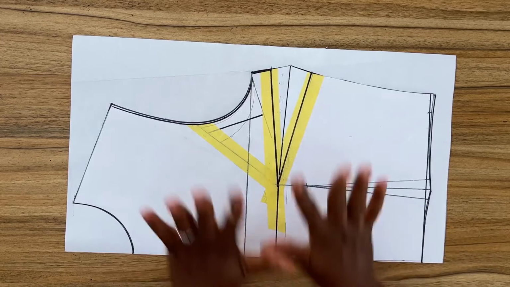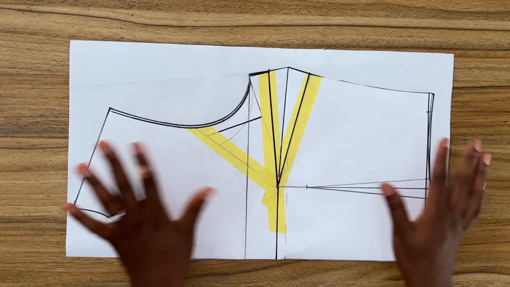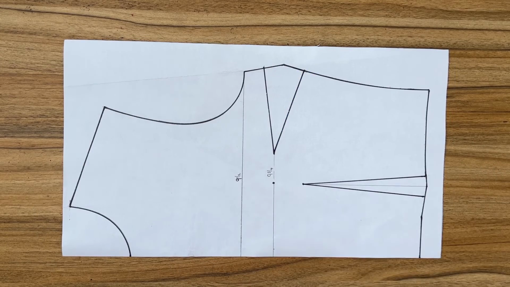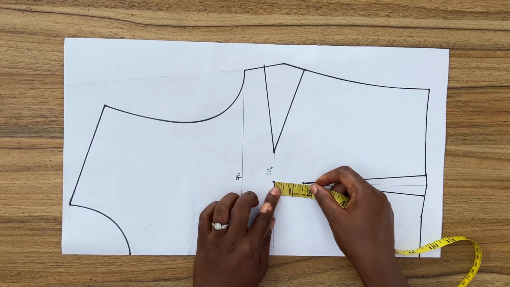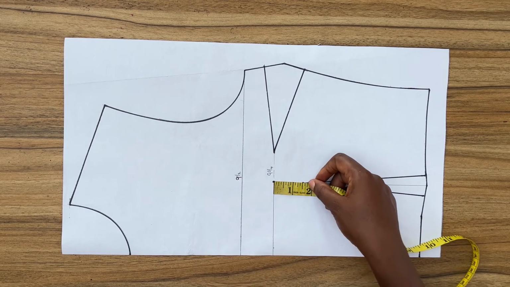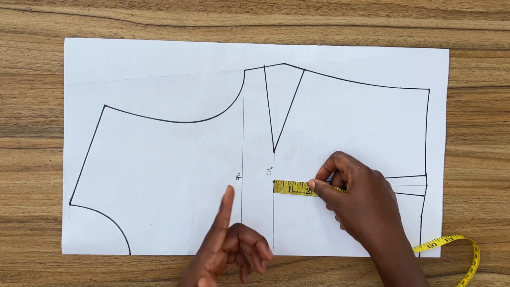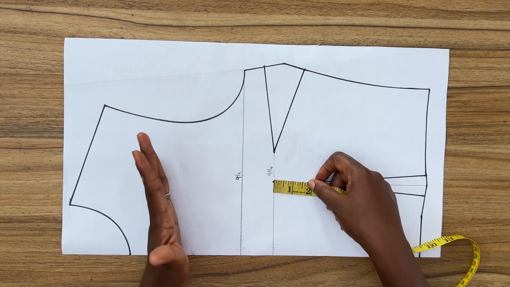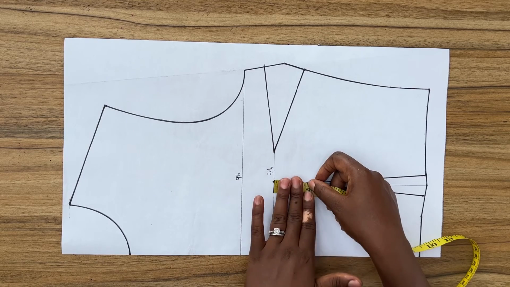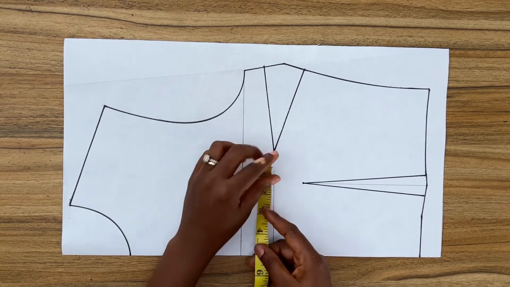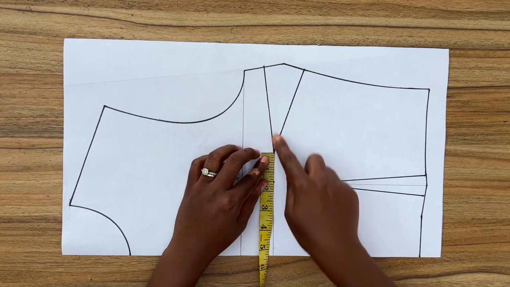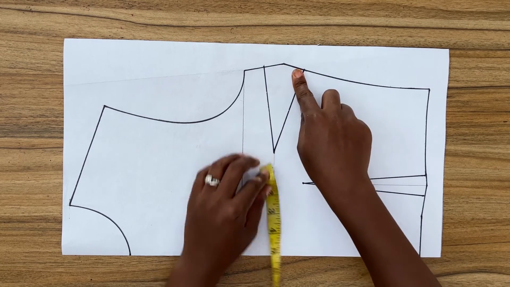So guys, I've gone ahead to copy my bodice. So this is my bust point. I came down from my bust point 1.5 inches because the difference between my upper bust and my bust is 2 inches. My upper bust is 34 while my bust is 36. Okay, and also I came out to redraw the side seam dart.